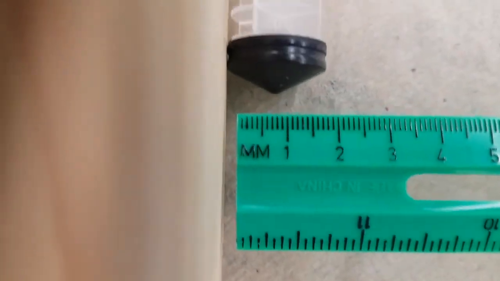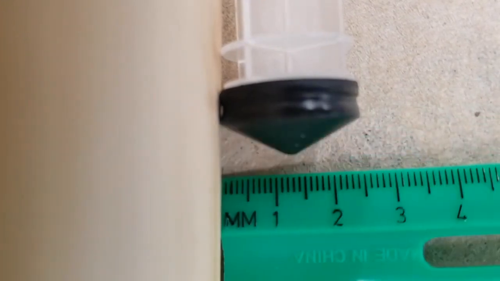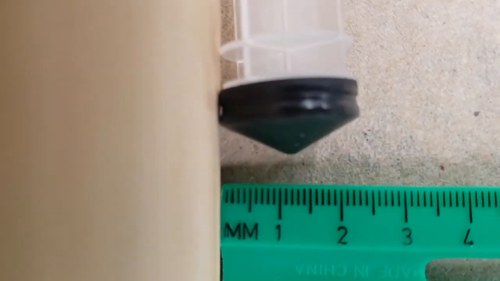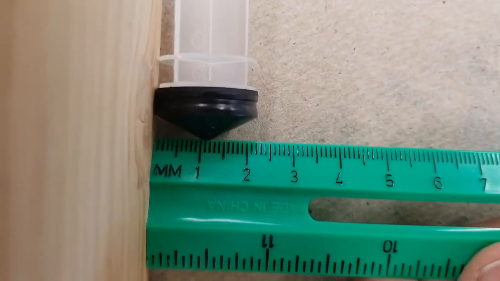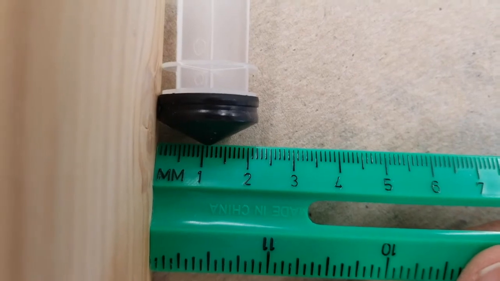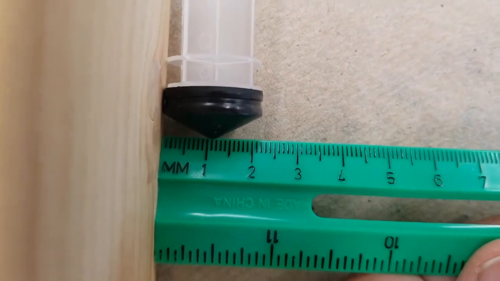So I'm going to keep this block of wood here and hold that steady. I'll keep the plunger against the block of wood, keep the ruler against the block of wood, and try and line up the ruler to the tip of the syringe. All right, I think everything's lined up.